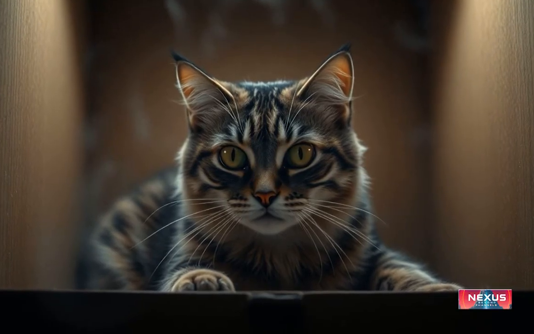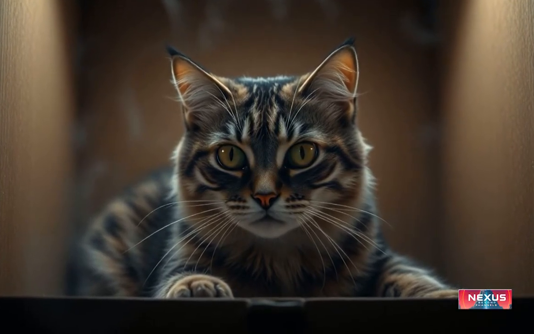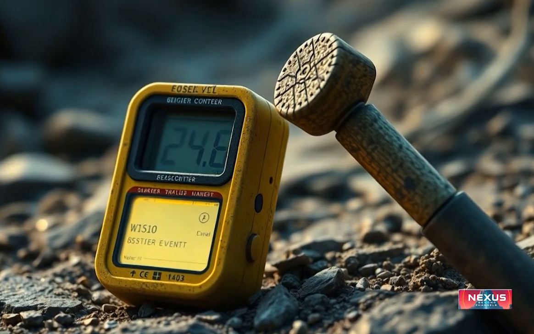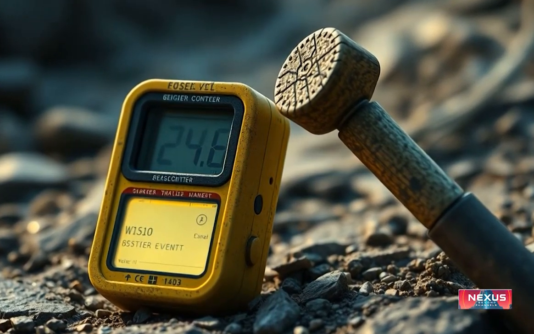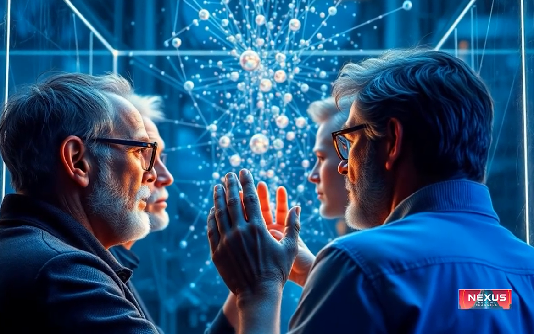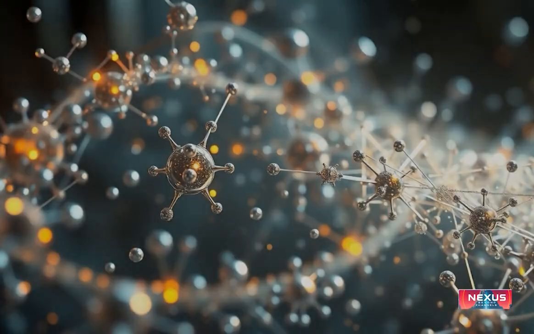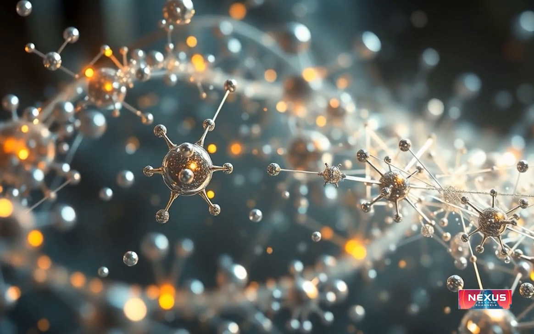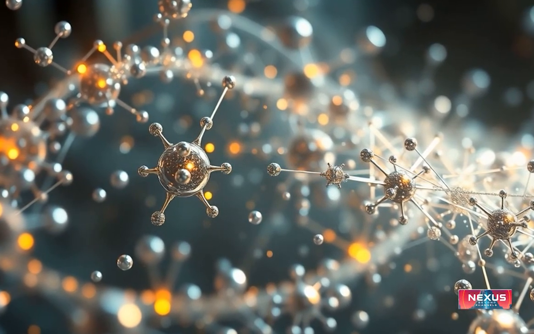In the case of the cat, even before we open the box, the Geiger counter, the hammer, and the air inside the box itself act as observers, destroying quantum coherence, and defining a classical state. This leads us to a crucial advancement in modern physics, the theory of decoherence.